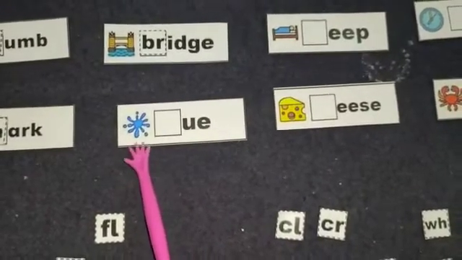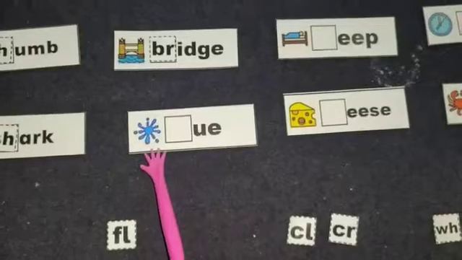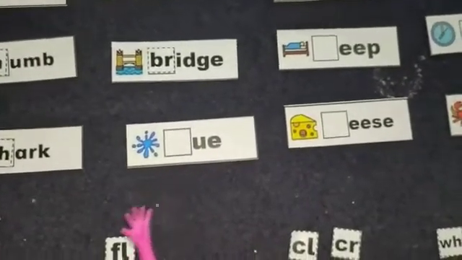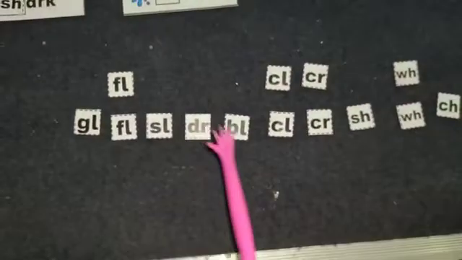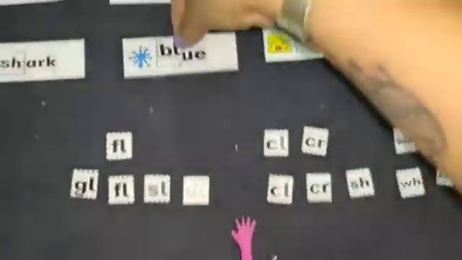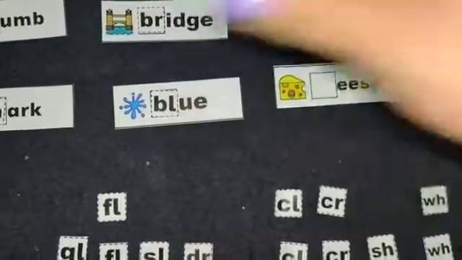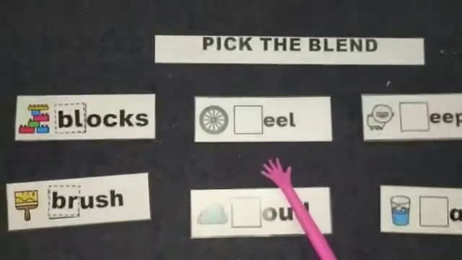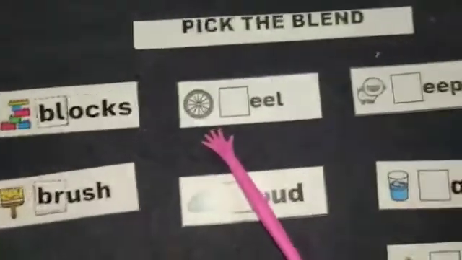Then we have, what color is this? Yes, it's one of my favorite colors. Color blue. So blue starts with bl. Where is bl? Right here. Very good, children. B-L-U-E, blue.